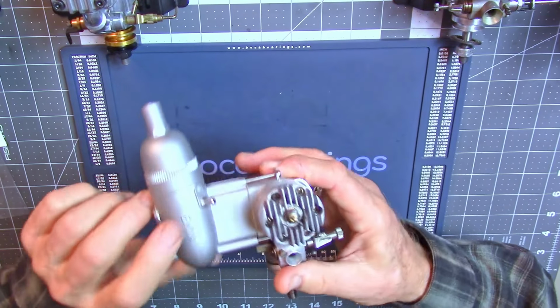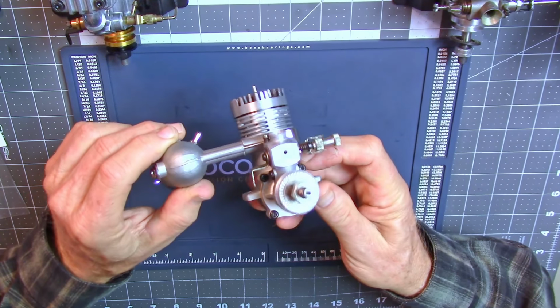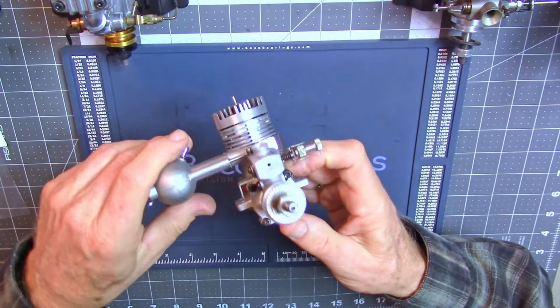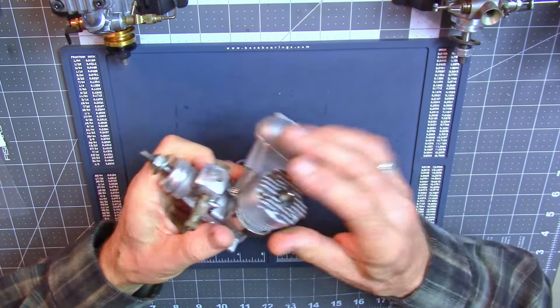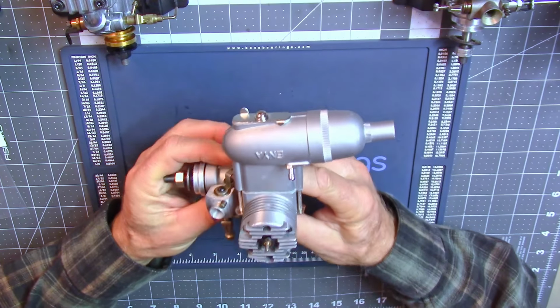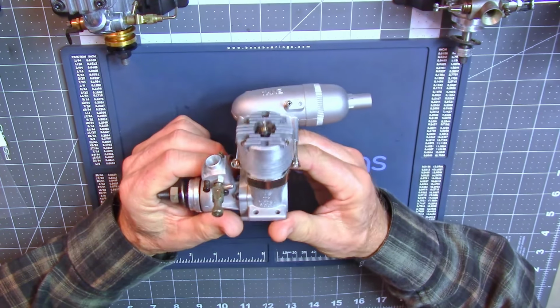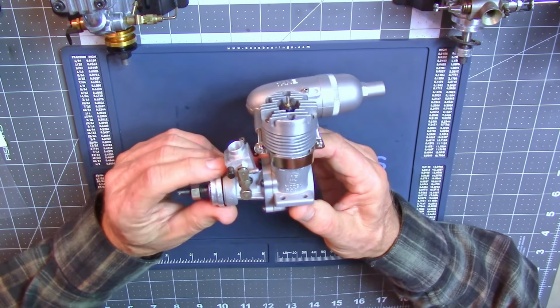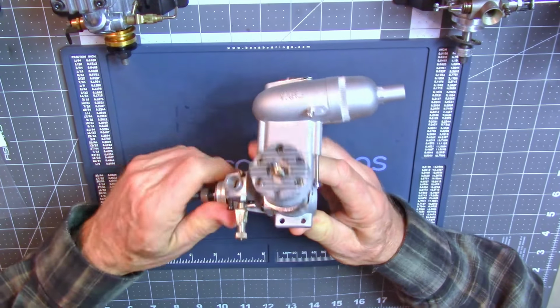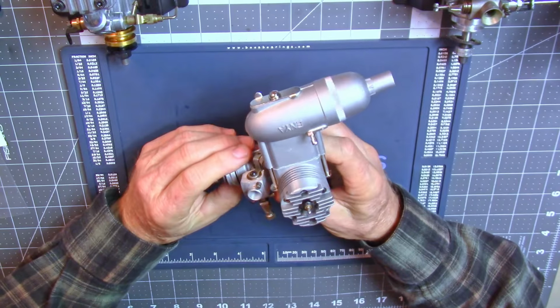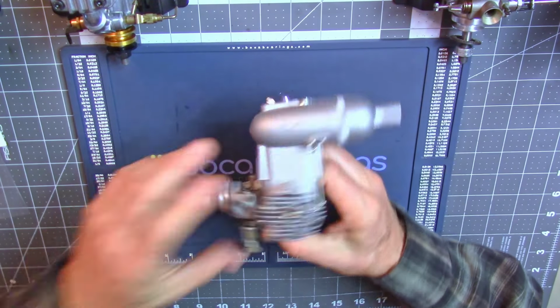And this is incredible because this engine, with the exception of the carb, was pretty rough. It looks brand new. I mean, this is just an incredible engine, and since it was given to me, I can't sell it, and I'm not really sure that I would want to, because this is a really nice engine, and it ran really well without the exhaust the last time I ran it, and it's just fantastic.